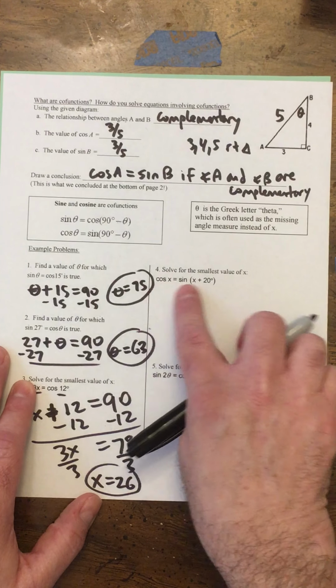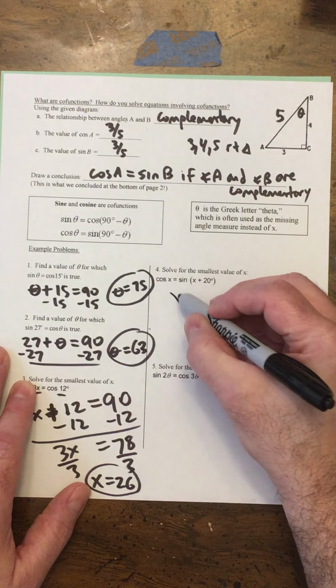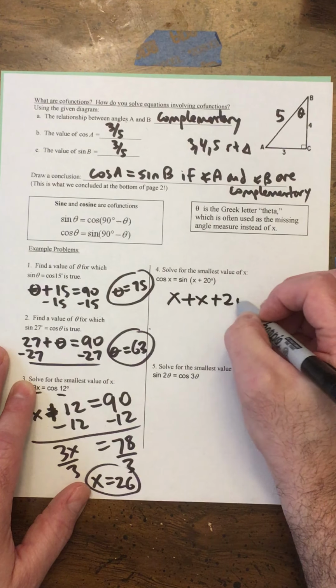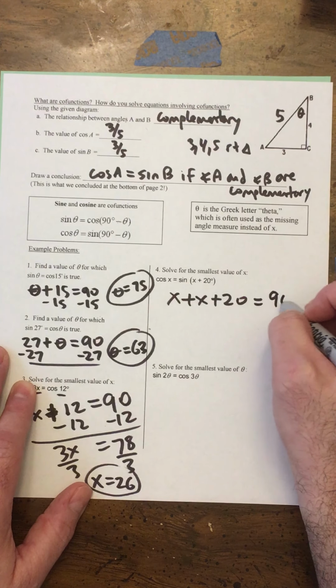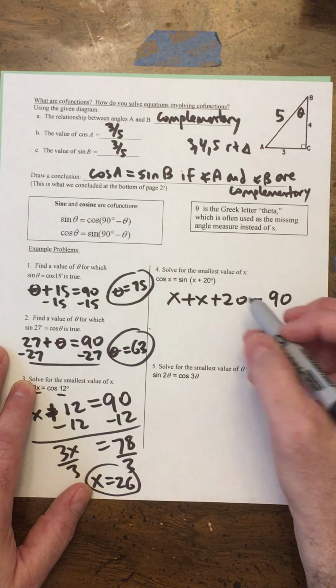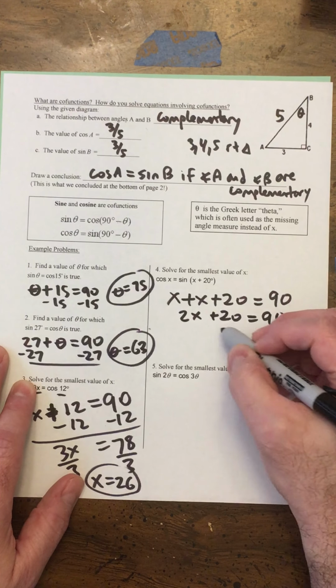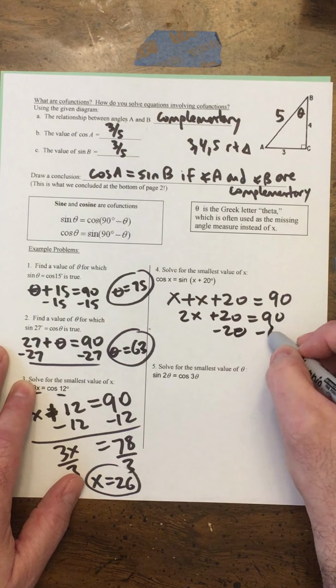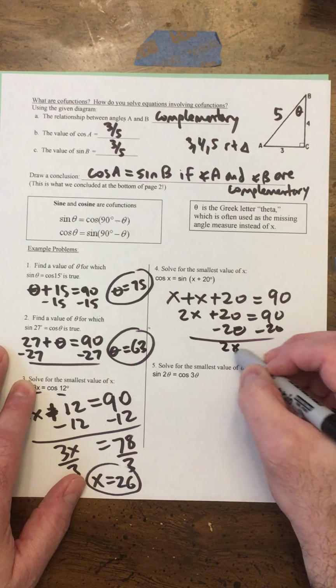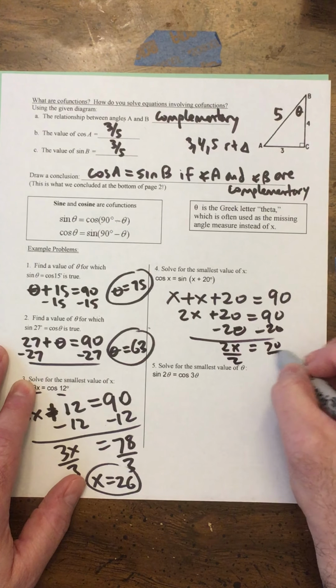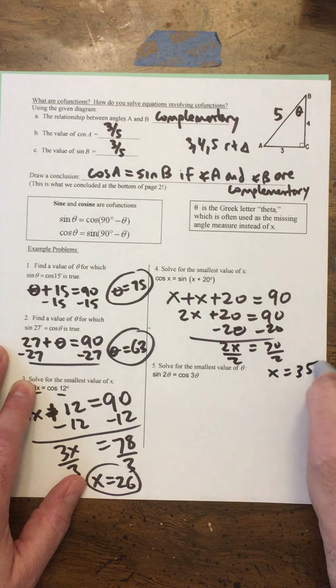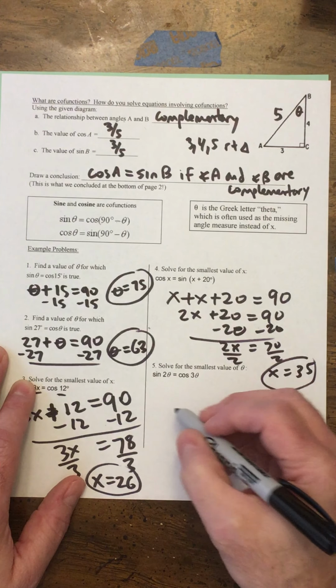Okay, let's try this problem. All right, remember, sine is equal to cosine, so the angles must add up to what number? They must add up to 90. And then the solution's pretty easy. Combine like terms. And then you solve. X is 35.